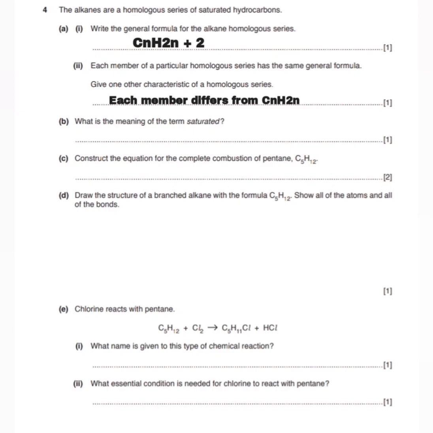So in this case, when you talk of ethane it has 2 carbon atoms, but as for propane, it has 3 carbon atoms. So what differentiates these is CH2. Okay? So they differ by CH2.